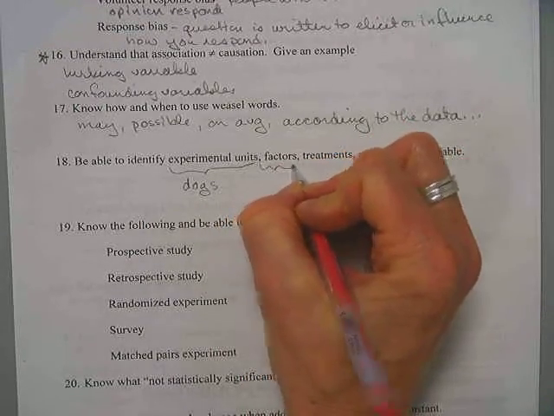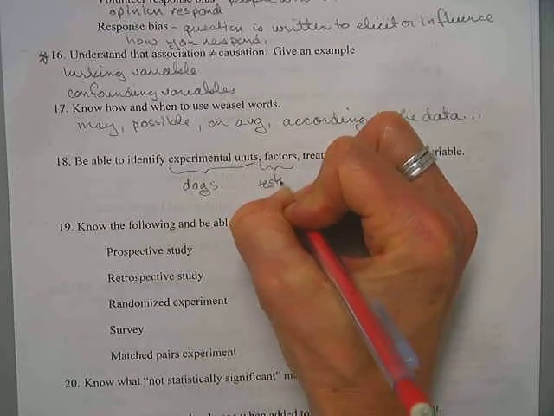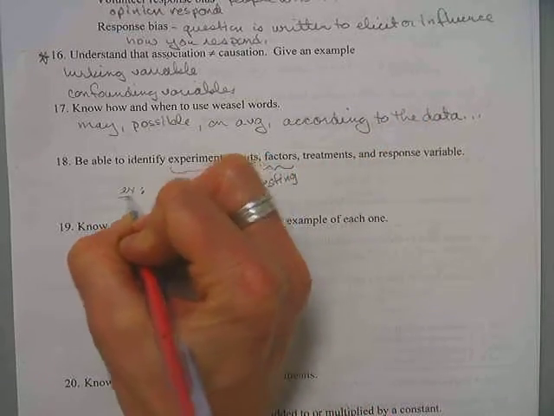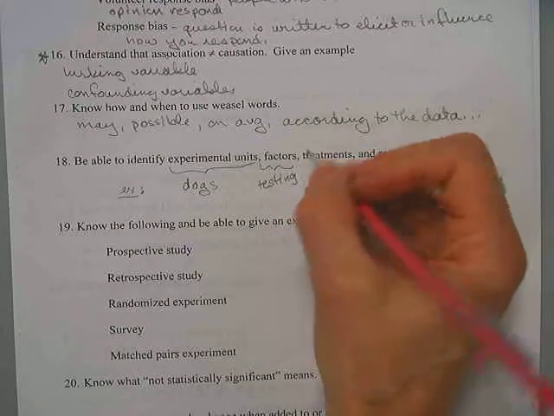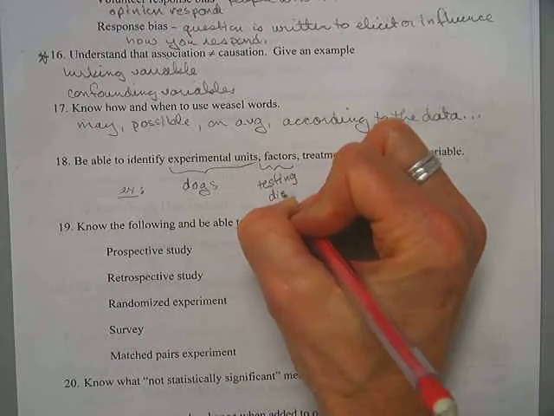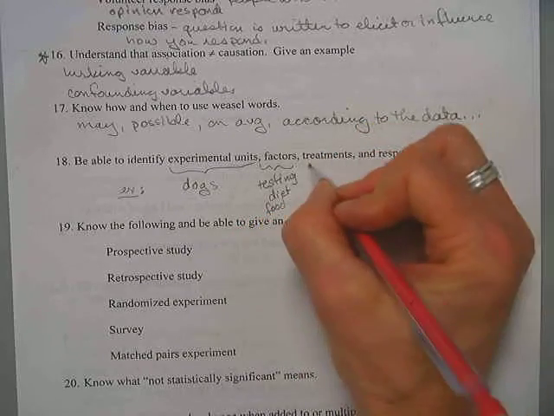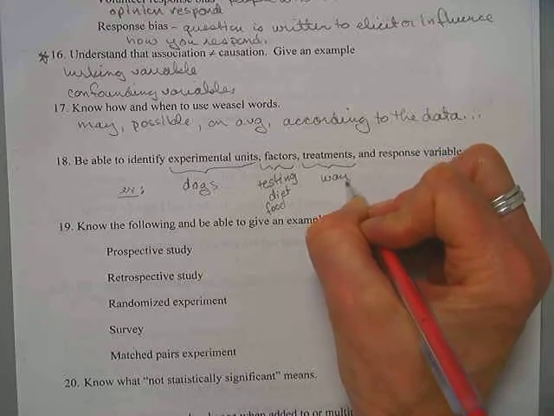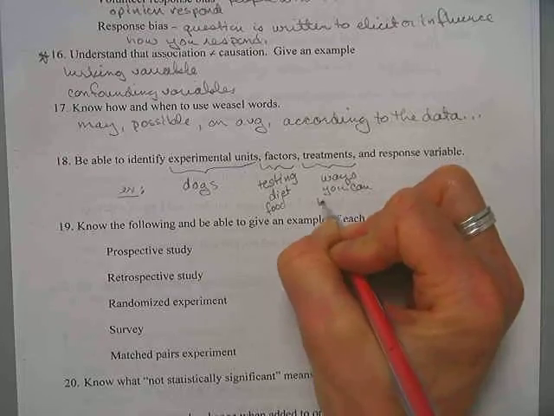Make sure that you can understand what experimental units are, factors, treatments, and response variables. Okay? So, do you remember when we're doing an experiment on dogs. Okay? And what we want to do is we're going to put them on a diet.